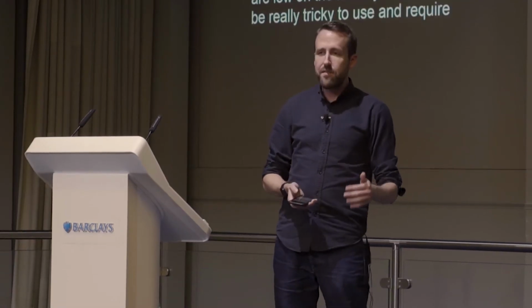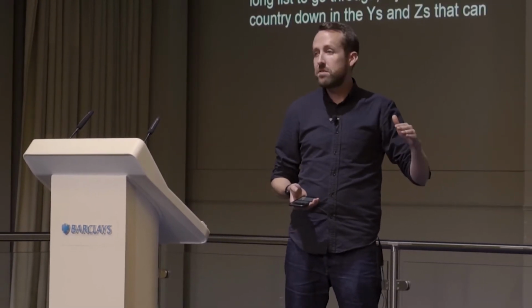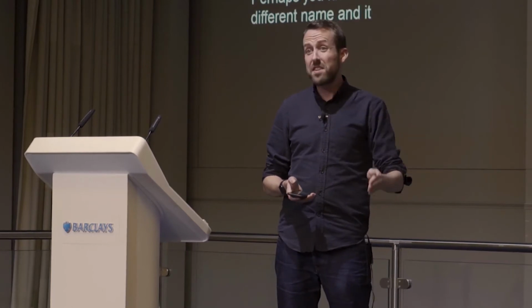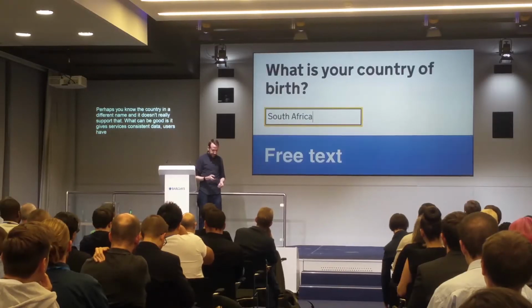It also means that if there's a really long list to go through, so if you're in a country down in the Y's and Z's, that can take a long time. And perhaps you know the country by a different name, and it doesn't really support that. What can be good is it gives services consistent data. Users have to pick from that list, but it can be hard for them to use.